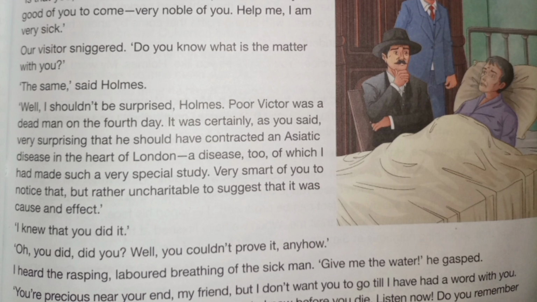"I knew that you did it." So Holmes says that he knew Smith did it, because of his experiment Victor died. "Oh, you did, did you? Well, you couldn't prove it now." I heard the rasping, I mean the harsh sound, of the labored breathing of the sick man. "Give me the water," he gasped. Now he is requesting Cleverton Smith to please give him water.